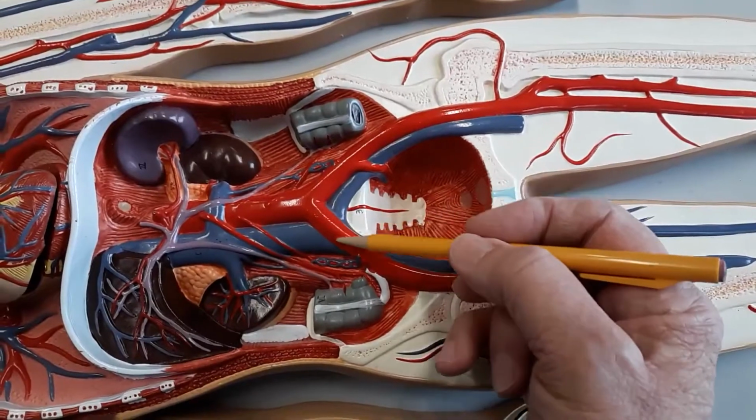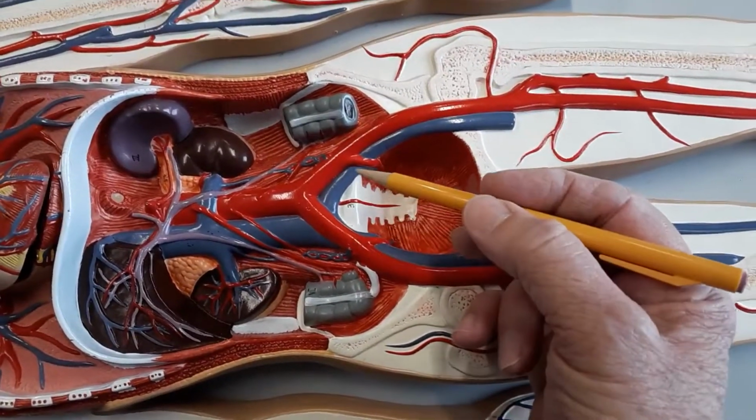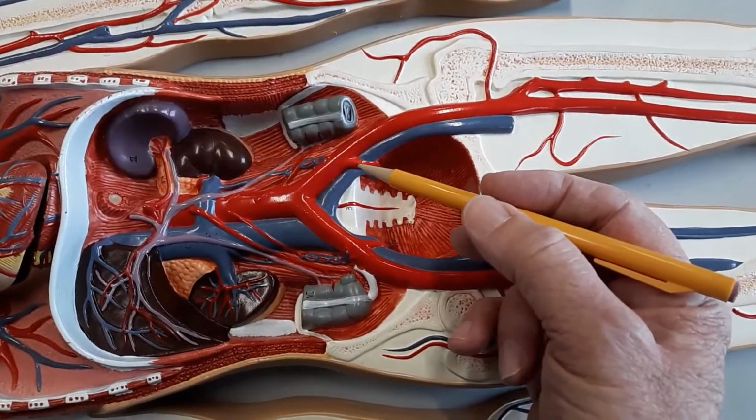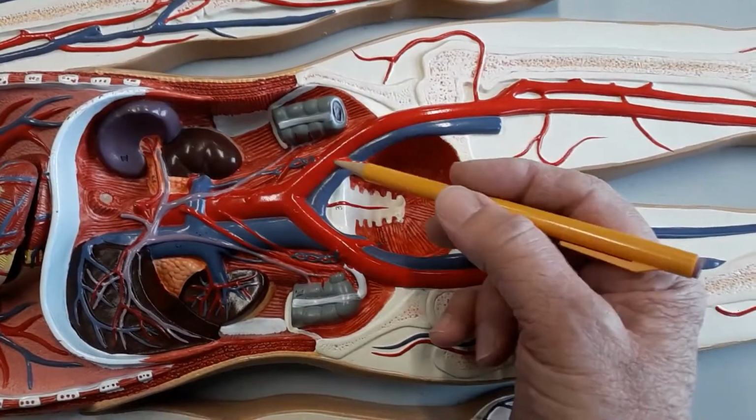Then the first major splits here heading down toward the legs are the common iliacs. The split down here is between the internal iliac, which goes deep, and the external iliac, which goes kind of superficial.